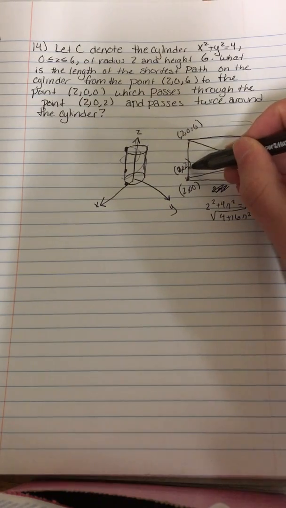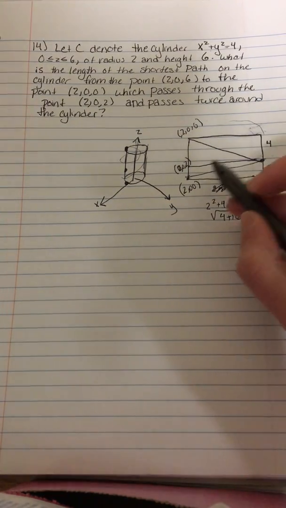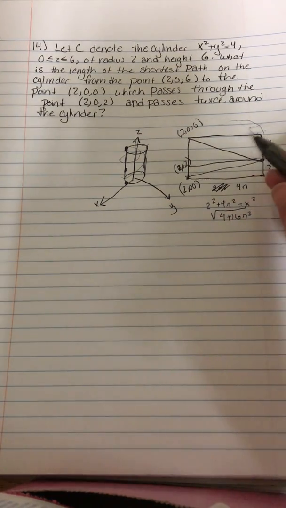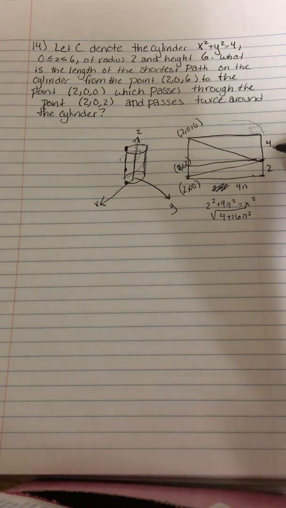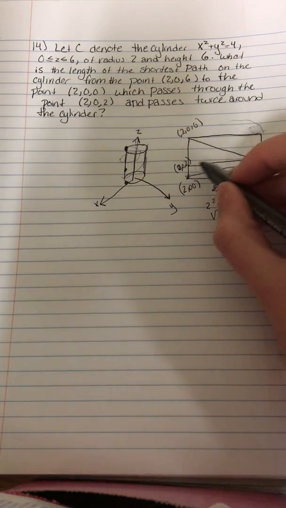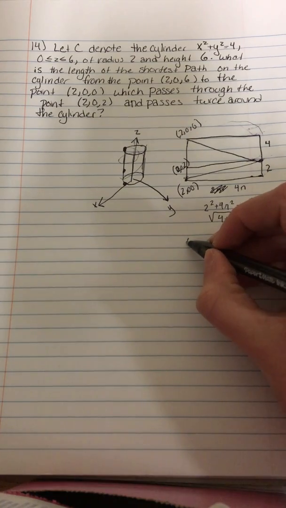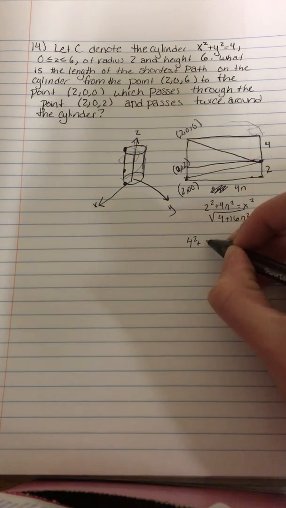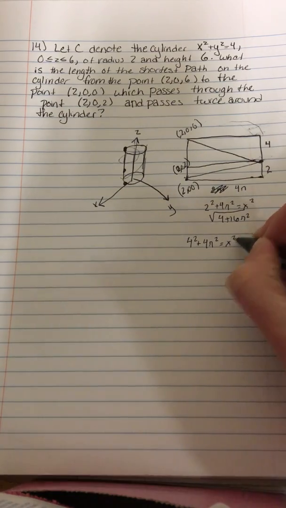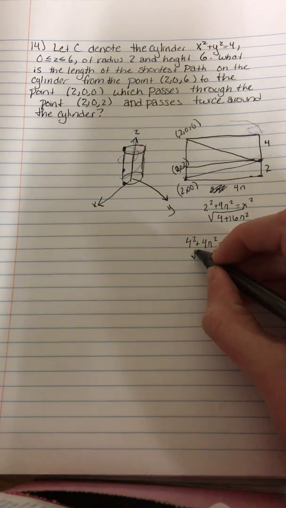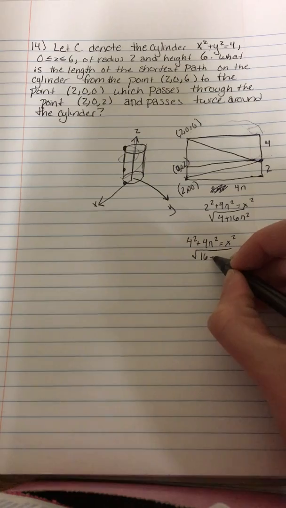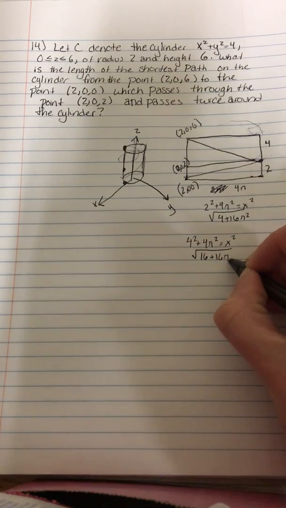And then we can make another right triangle by just drawing a straight line. And the base would again be 4 pi. And then you can use the Pythagorean theorem again. So the length of this line would be 4 squared plus (4 pi) squared equals x squared, so the length of this line would be the square root of 16 plus 16 pi squared.